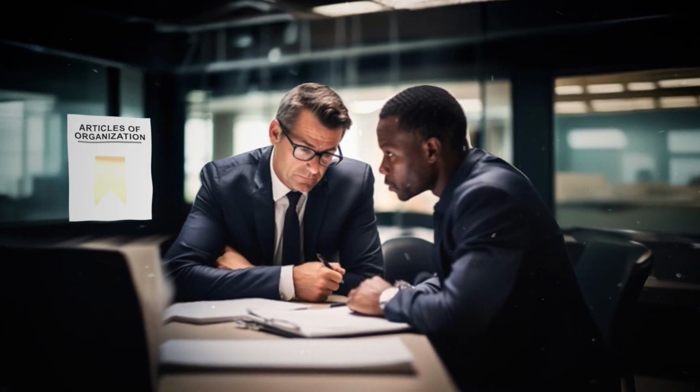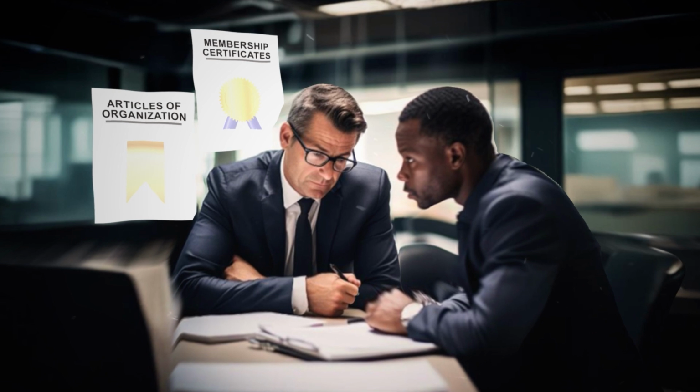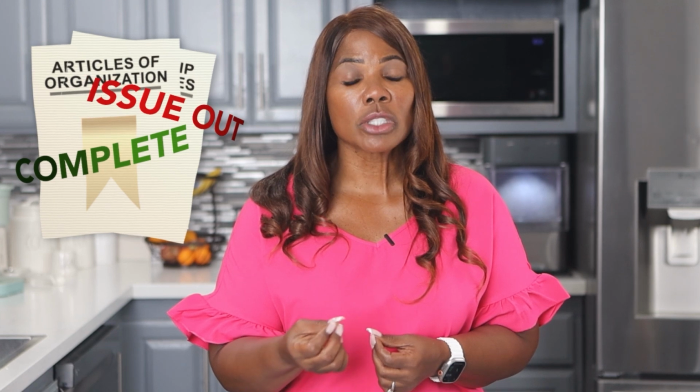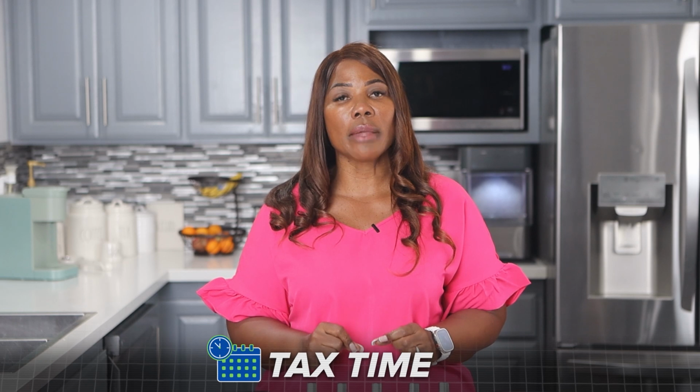When you originally formed your LLC, you should have received your articles of organization, and you should have received membership certificates that you can complete and issue out to the appropriate members. You should also have a record of all the members that are associated with your LLC, inclusive of their name, their address, and their social security number, because when it comes tax time, you will need that information in order to issue them a K-1 form.